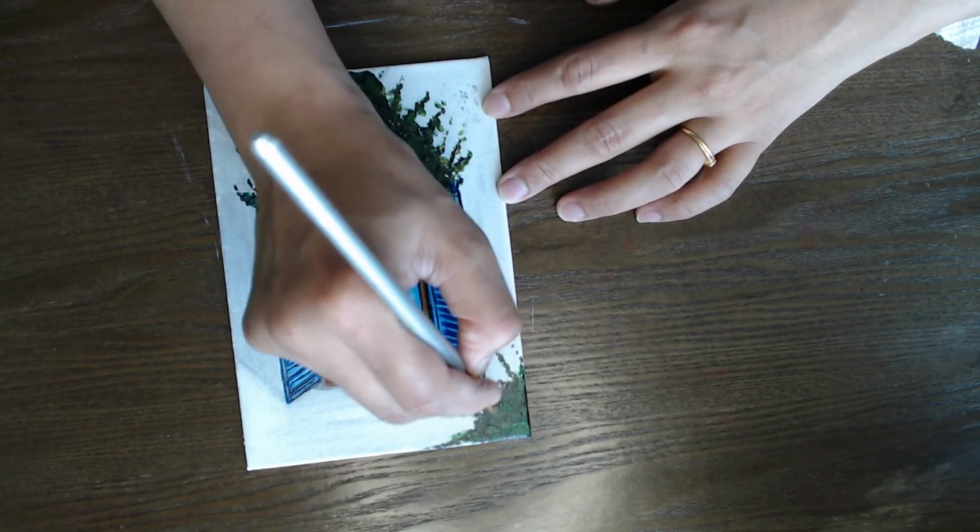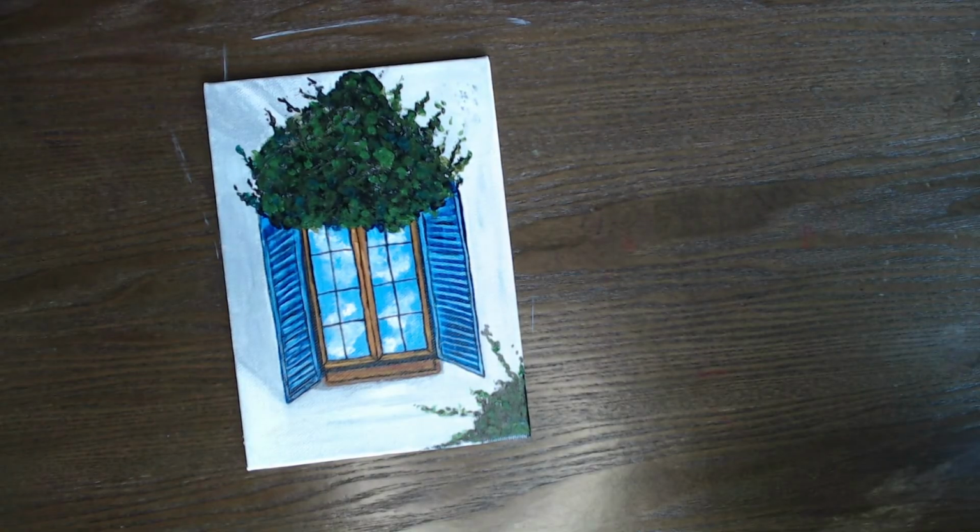Mostly this is done. Now we will add more yellow to this green, so as to give the highlighted leaves. So I'm taking just a medium yellow color because I want now the bright leaves.